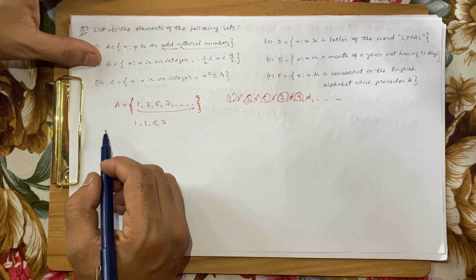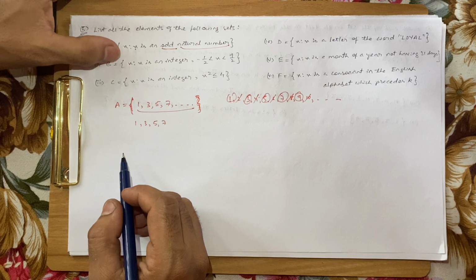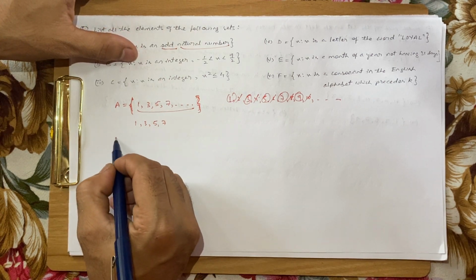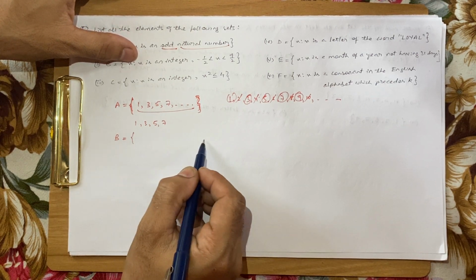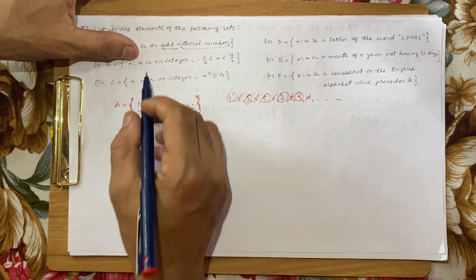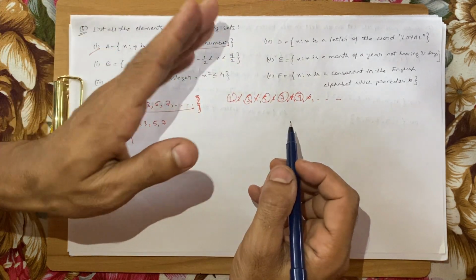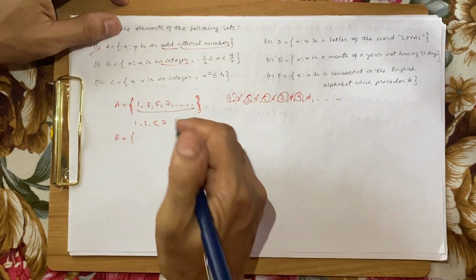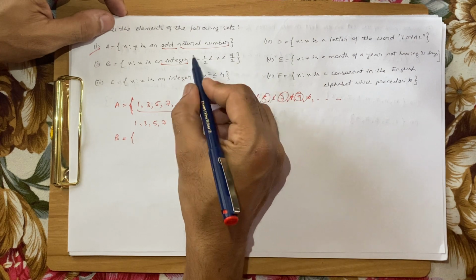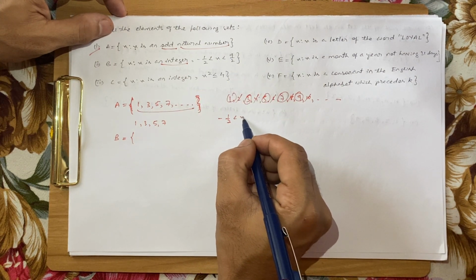Now, this is the first one, and this is done. The second one, B is equal to x. Once again, each of the elements of B has been assumed to be x. And what is the nature? That it's an integer. We know what integers are: all the negative numbers, 0, and all the positive numbers. And x, this is a condition. Don't be scared of this condition. Let me just solve it down for you.